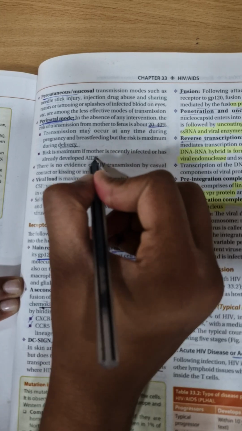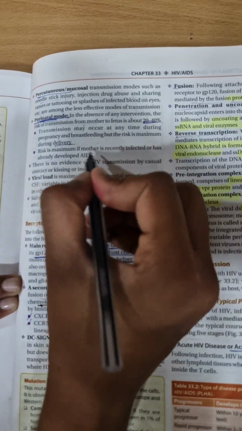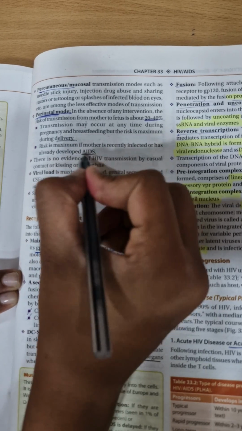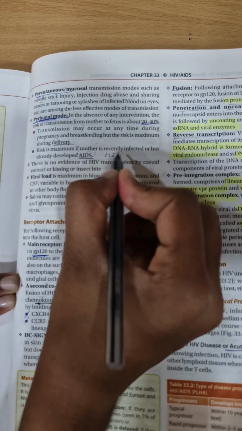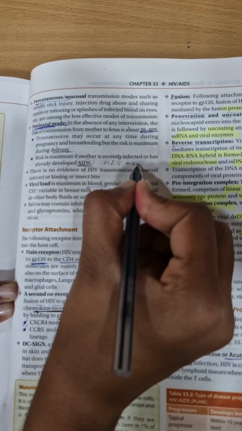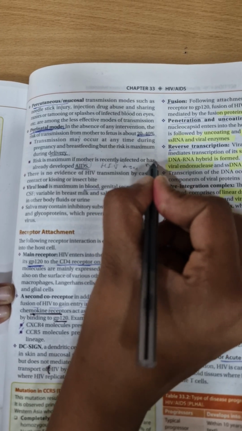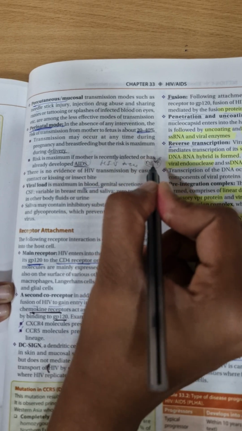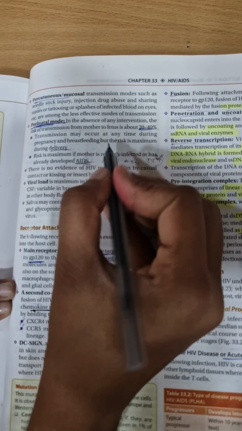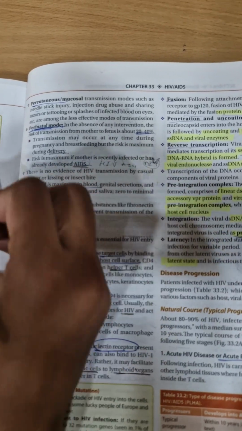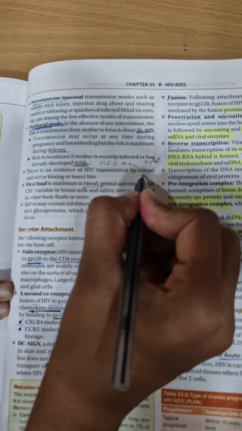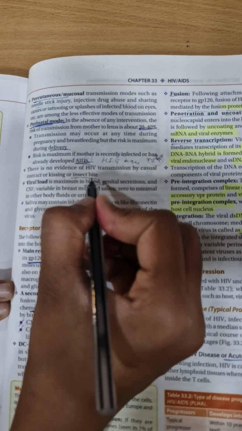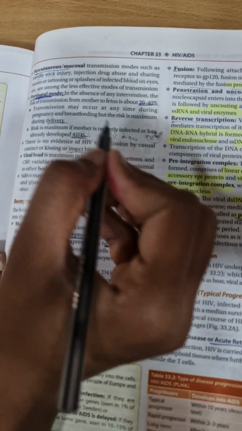The risk of transmission is higher if the mother is recently infected or has already developed AIDS. AIDS is one of the stages of HIV infection. In HIV, first the asymptomatic stage will be there, then AIDS will come. If the mother is in this phase when she gives birth to the child, there is more chance if she is already an AIDS patient or recently acquired the infection. There is no evidence of HIV transmission by casual contact, kissing, or insect bite. Insects cannot act as a vector for the transmission of HIV.